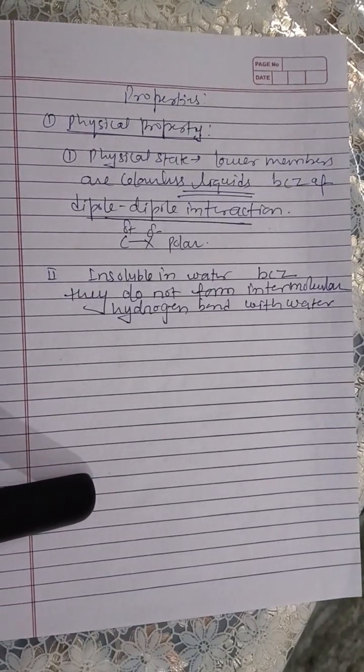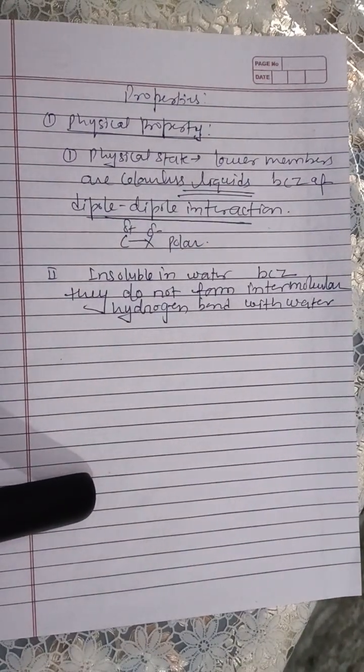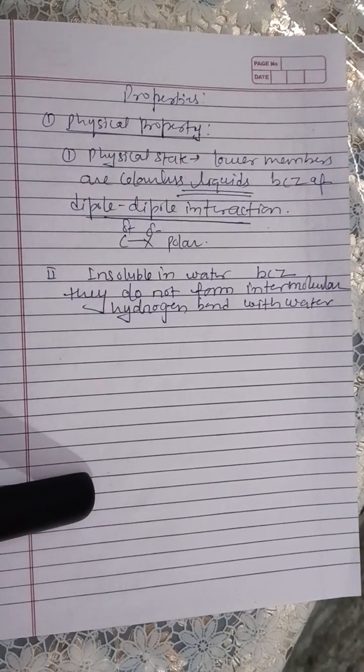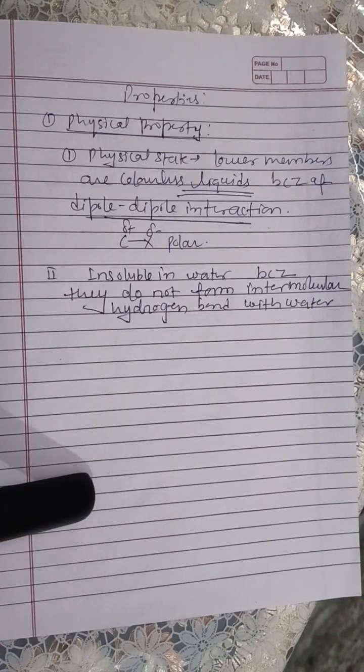Compounds which form intermolecular hydrogen bond with water get dissolved, and those that do not will not get dissolved. Reason: for the formation of intermolecular hydrogen bond, there must be one of three types of bond, either O-H bond or N-H bond or H-F bond. So it has neither O-H nor N-H nor H-F bond. That is why it will not form intermolecular hydrogen bond with water and will not get dissolved in water.